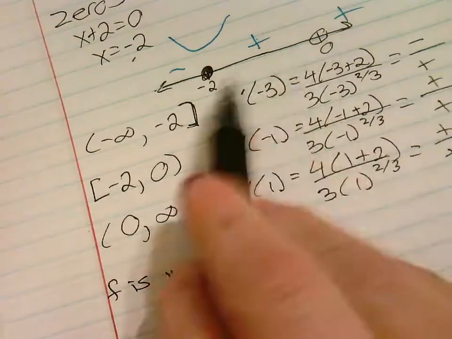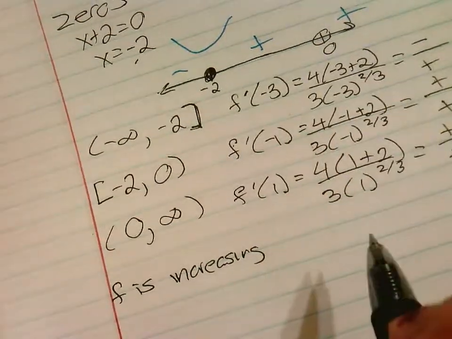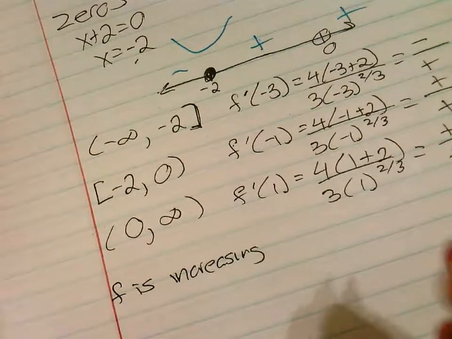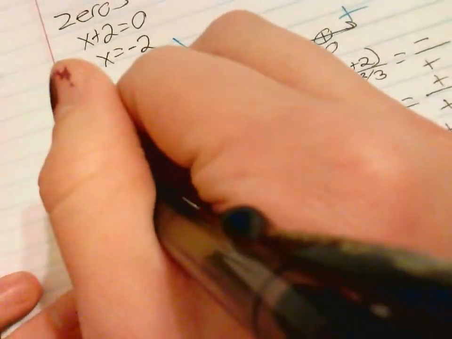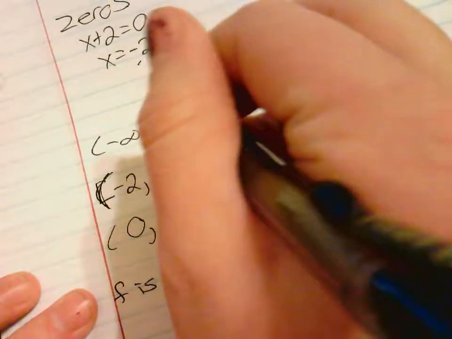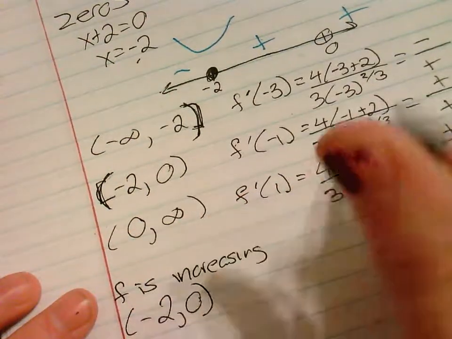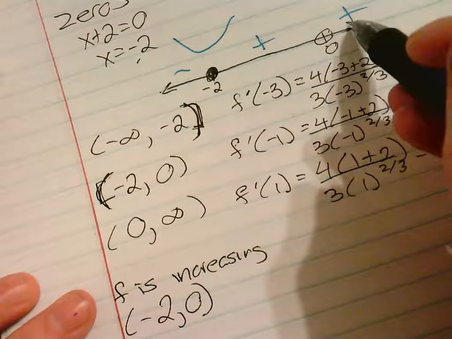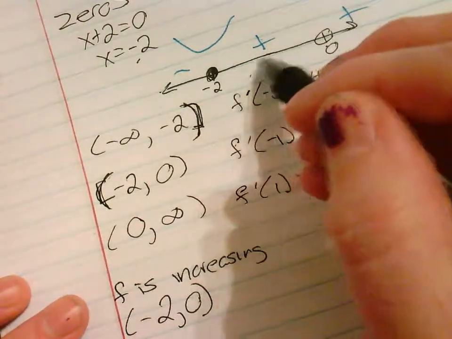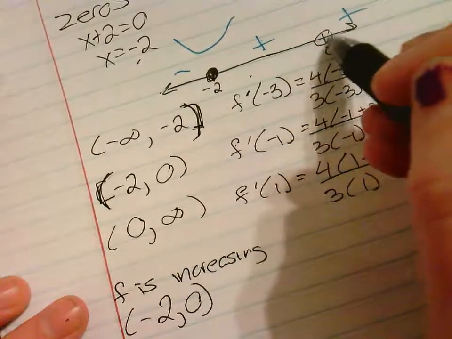And you do not have to worry about brackets here because it's going to change from -2 to 0 here. So I guess you can go in and make these brackets. -2 to 0, union 0 to infinity. You can't just do -2 to infinity because it's undefined here.